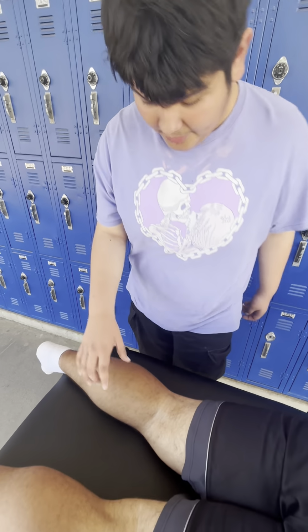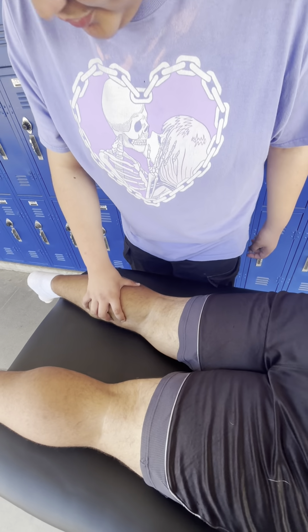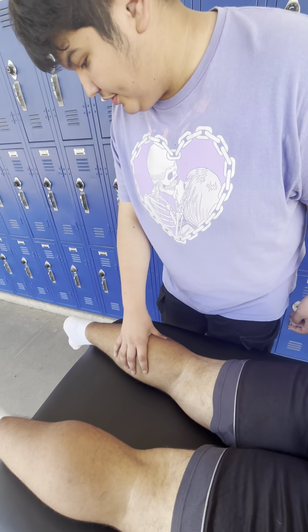Today we're going to be doing the Thompson test. First I'm going to grab his calf and we're just going to squeeze it and we're going to observe his ankle and plantar flexion.